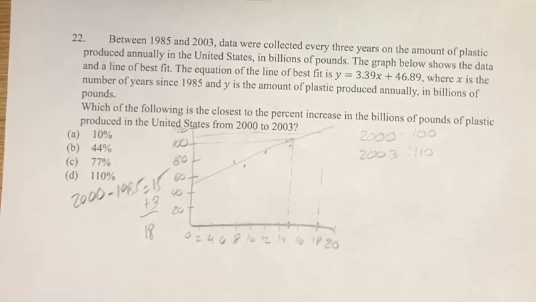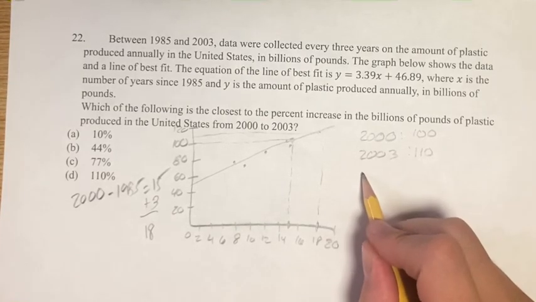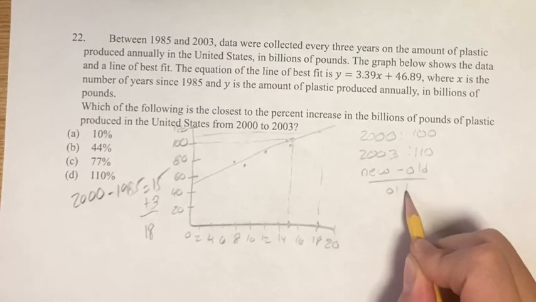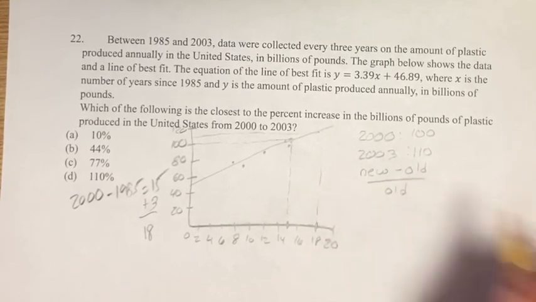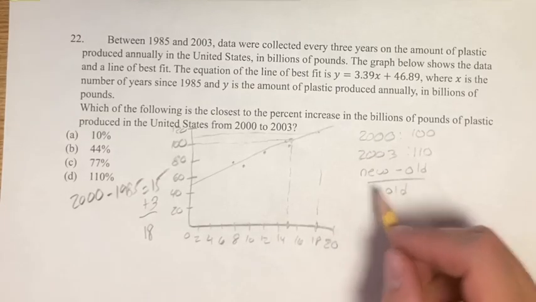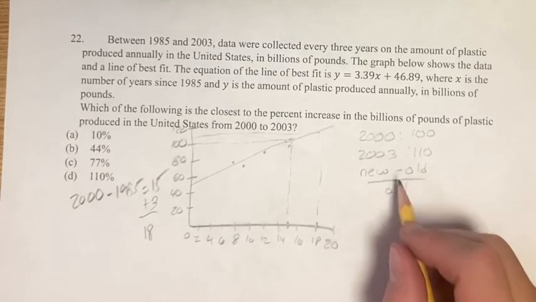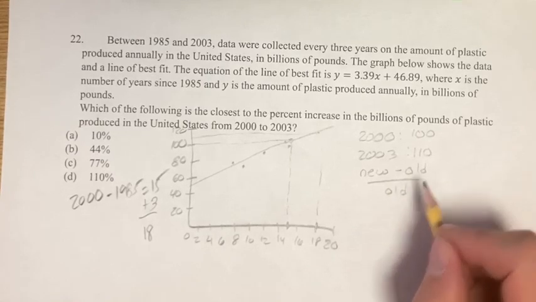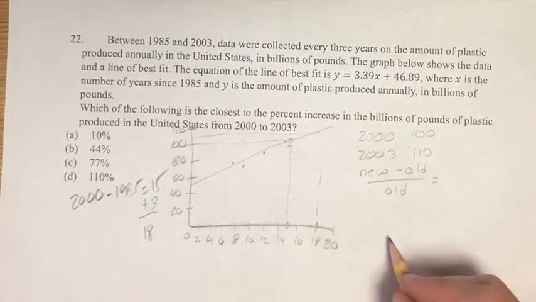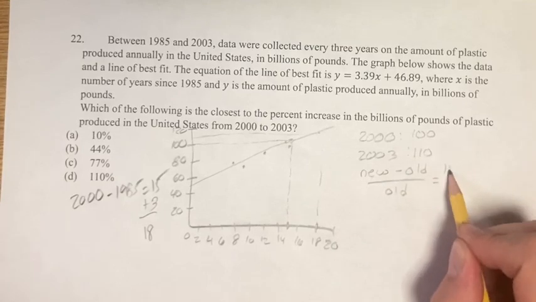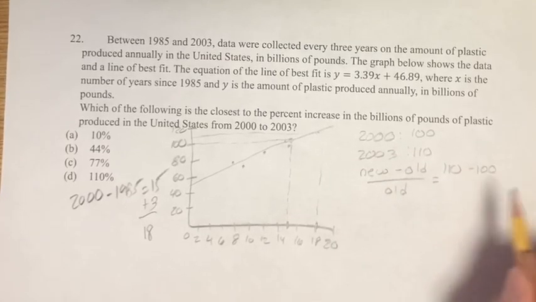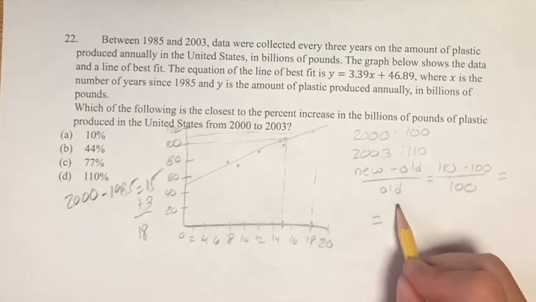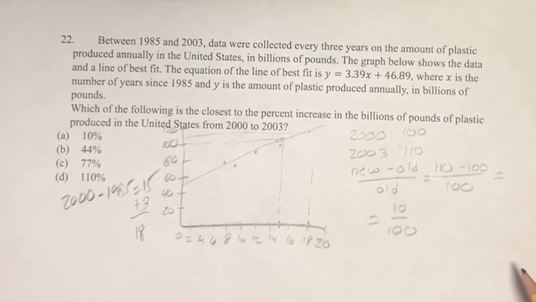So we're looking for the percent increase. That's going to be the new value minus the old value divided by the old value. Right, this is going to be your formula in general for percent increase. So this is going to be the difference between them divided by the original value. Right, it's always in relation to the original value. So here it's going to be the new one is 110 minus 100 for the old value divided by 100. 110 minus 100 is 10 divided by 100.